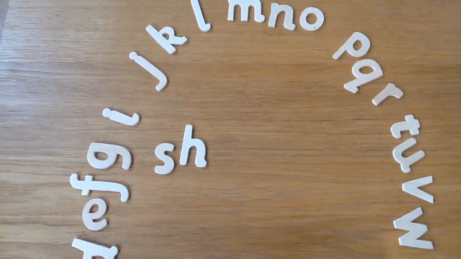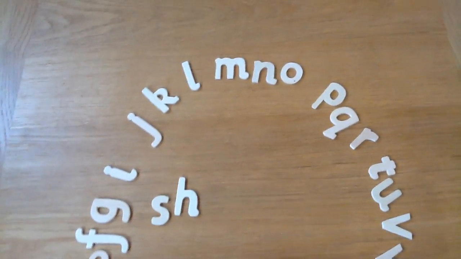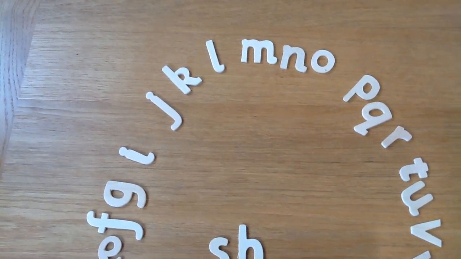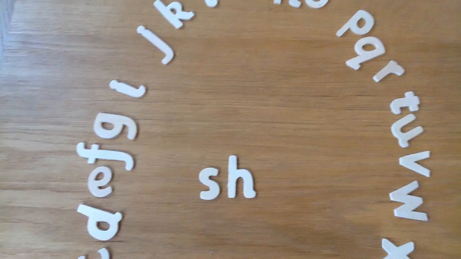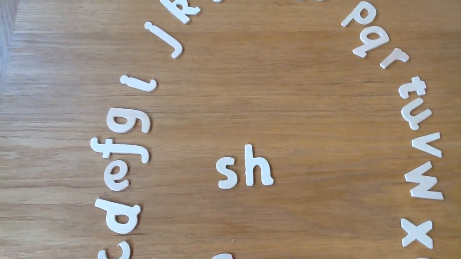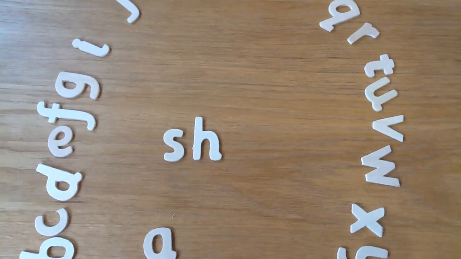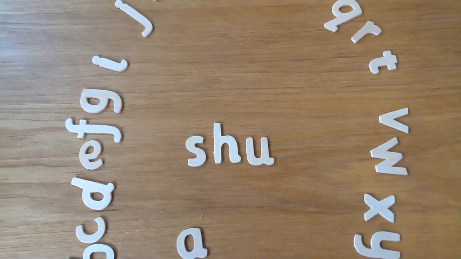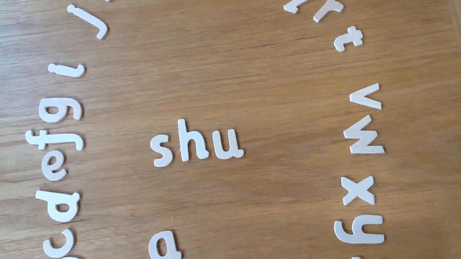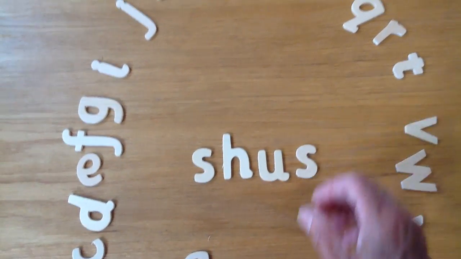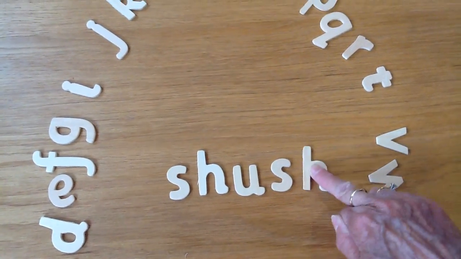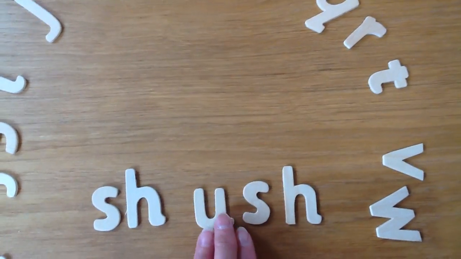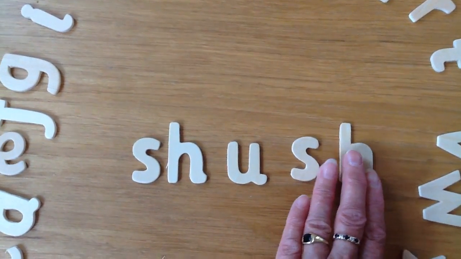Okay, show. And I'm just going to quickly remind you that you can have words with sh at the end as well. Okay, so if somebody was making a big noise, you might say shush, shush. So I'm looking for my U and then see if I've got another S. Yes, I have, luckily. And an H. Shush. Sh-ush. So we've got a sh at the beginning and a sh at the end.